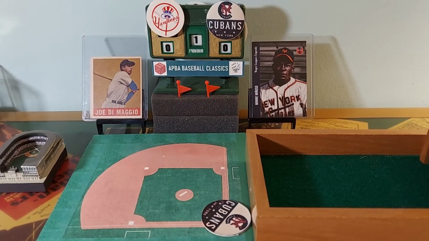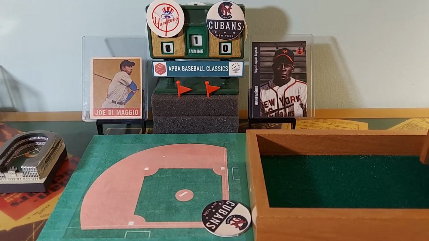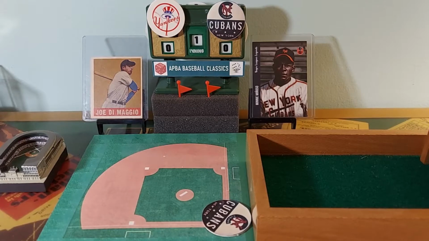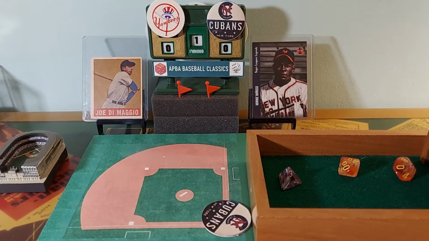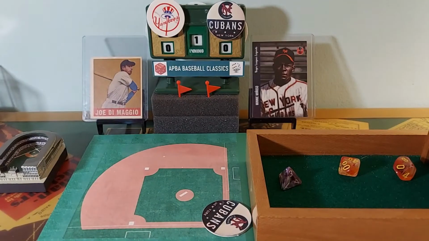And batting first for the New York Cubans is the second baseman, Fernando Diaz, a fast runner with a target of 29. The roll is 51. That's a fly ball to center field. One away.